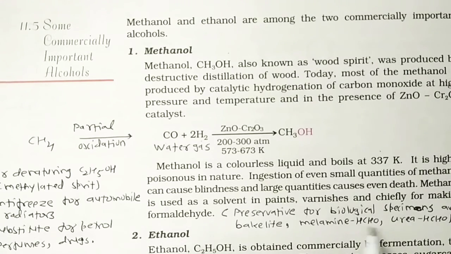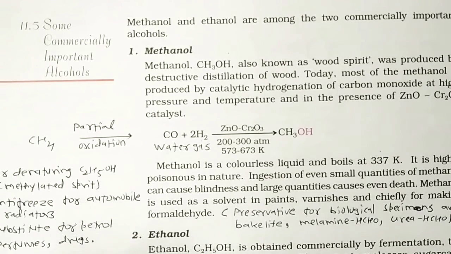So to form such a type of polymer, formaldehyde is required, and to make formaldehyde, methanol is required. For denaturing of ethanol, we have to use what is called methylated spirit too. It is also used as antifreeze for automobile radiators, as a substitute for petrol, and in perfumes and the drug industries. So these are the various uses of methanol.